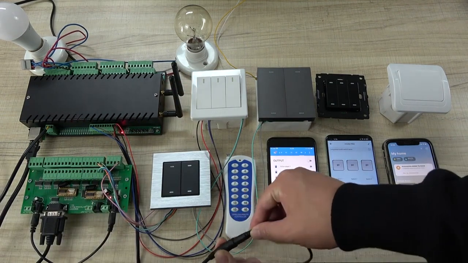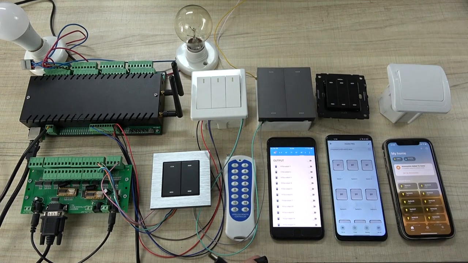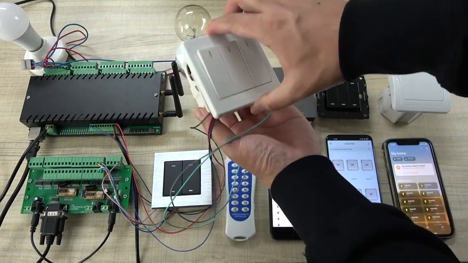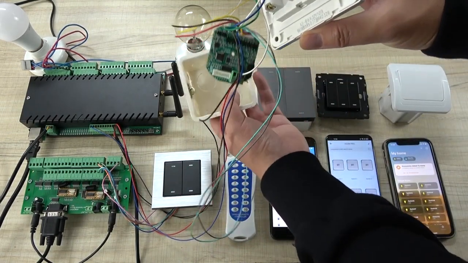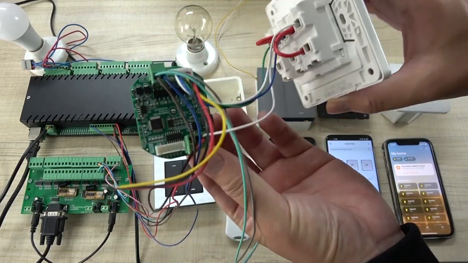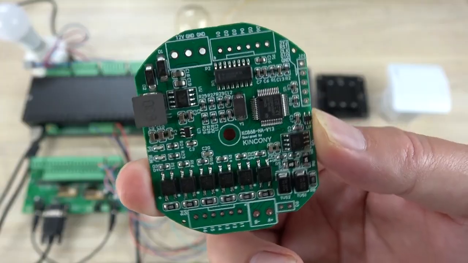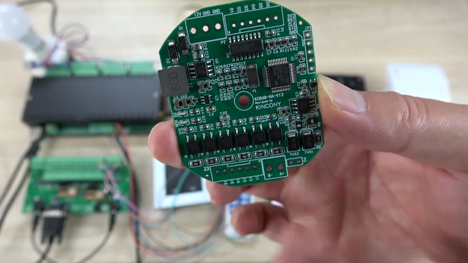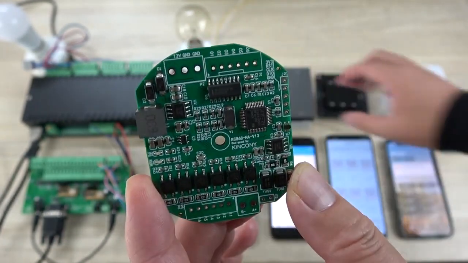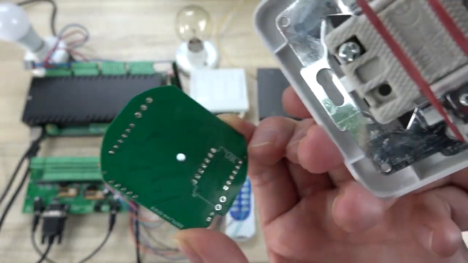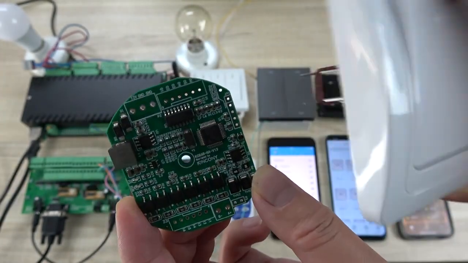Okay, now let's power off. I will show you how this wall switch works. You can see here, this is a wall switch. We have installed this board. We have designed this small board for the traditional switch. This board is adapted for the wall switch, used as a bridge between the H32B Pro and the switch.